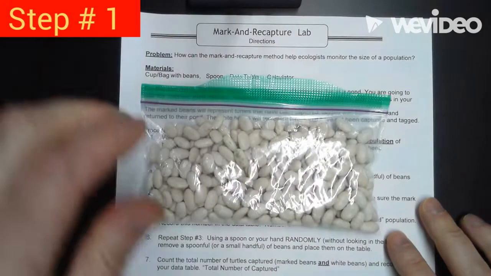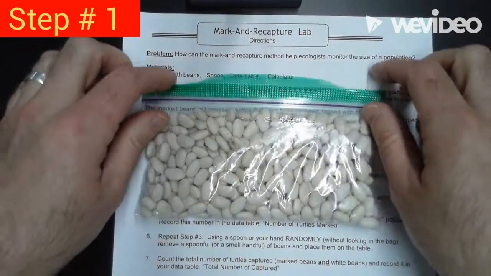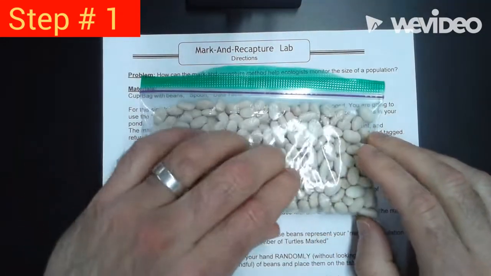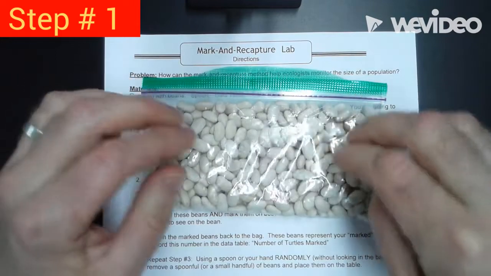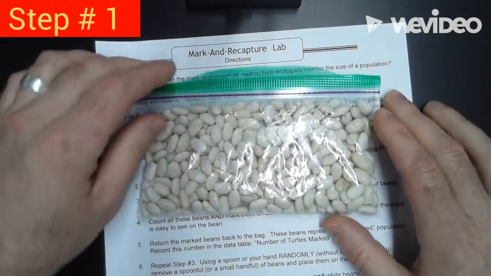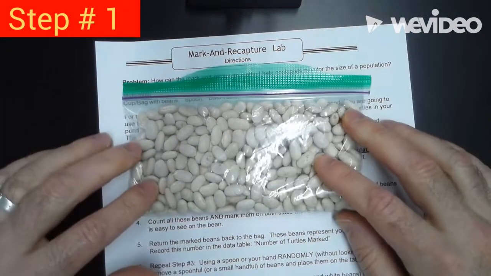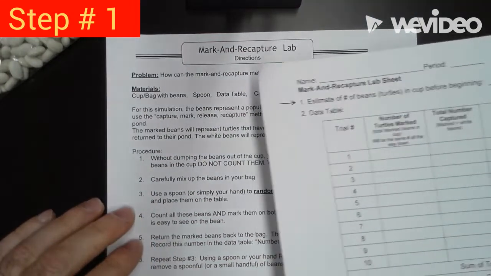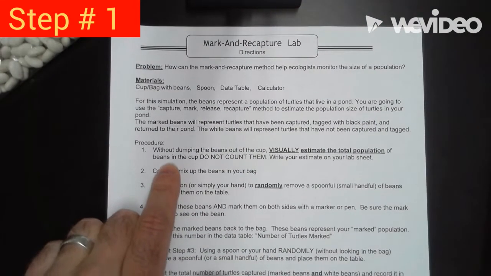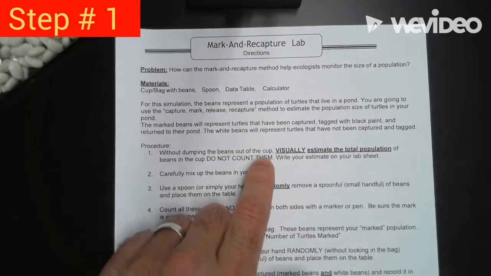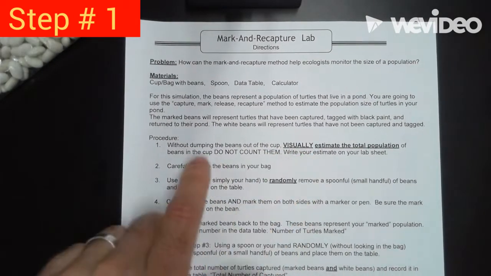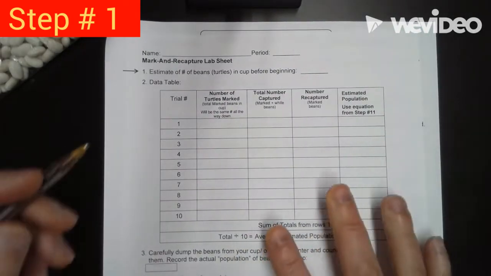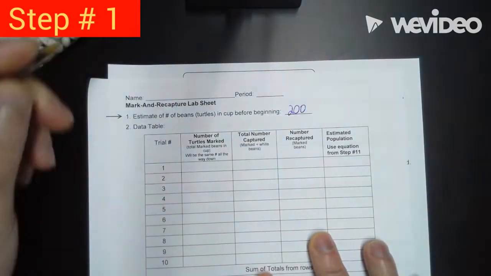Now, without opening the bag and counting the beans, estimate how many are in here. Just visually looking at this, because I have not opened or counted these yet, I'm going to say 200. All right. That is step number one. Without dumping the beans out of the cup or out of the bag, visually estimate the total population of the beans in the cup. Don't count them, just write your estimate on your sheet. My estimate is 200.